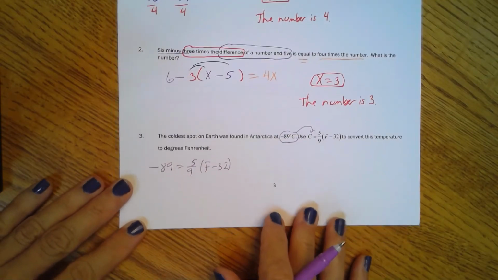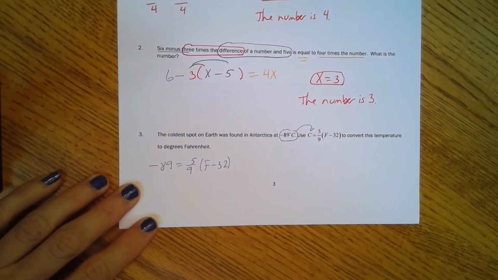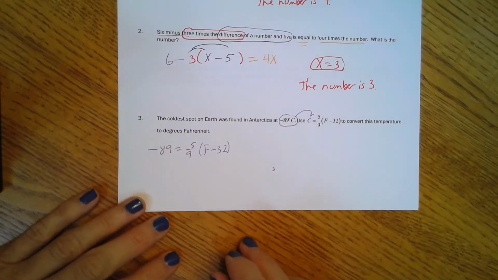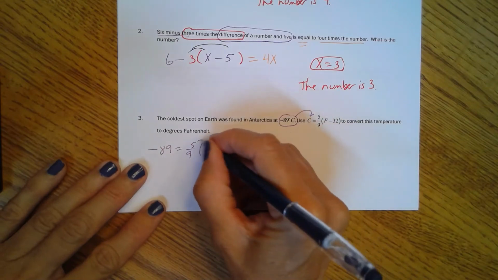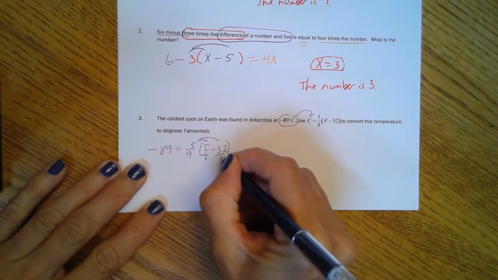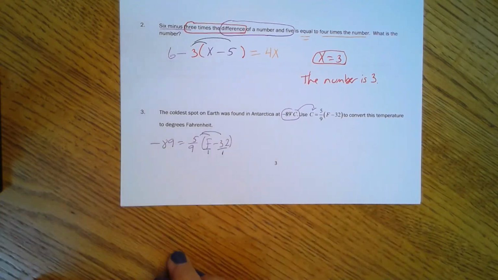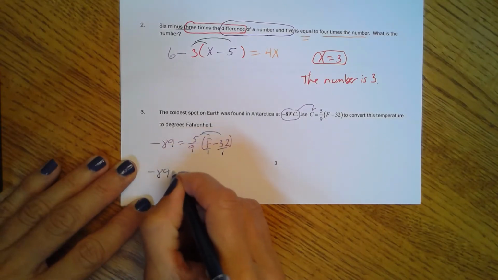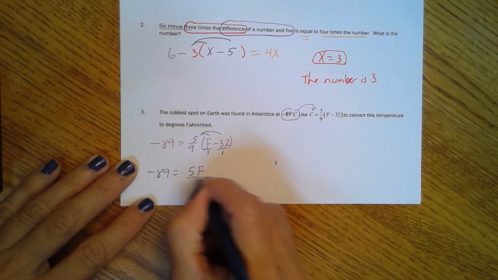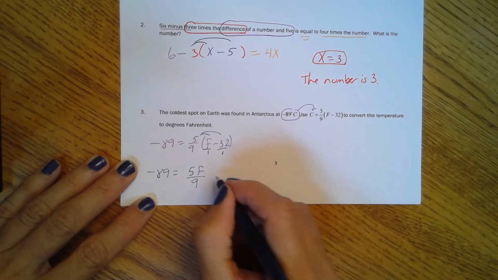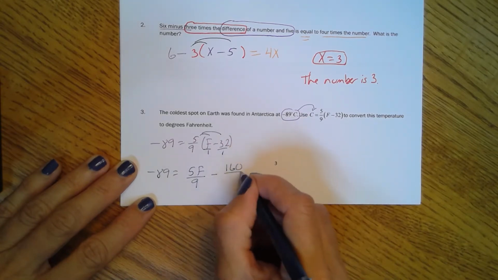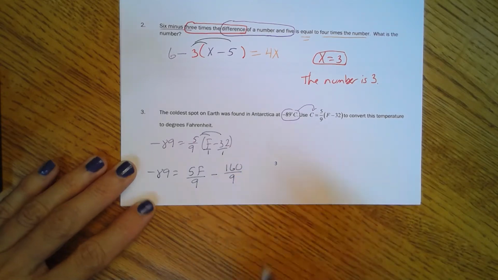Now there are a couple ways to solve this one. The way that I would start is I'd go ahead and get rid of parentheses, because that's what that very first page said to do when you're trying to solve a linear equation. So I'm going to distribute, and when we distribute fractions, we should be happy about that, because all we got to do is multiply numerator times numerator and denominator times denominator. So we get -89 equals 5 times f is 5f, and 9 times 1 is 9. Minus 5 times 32 is 160, and 9 times 1 is 9.